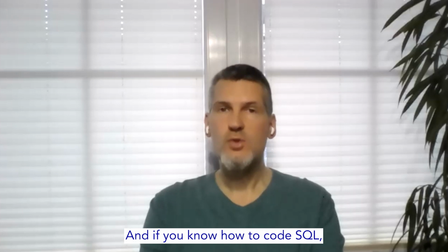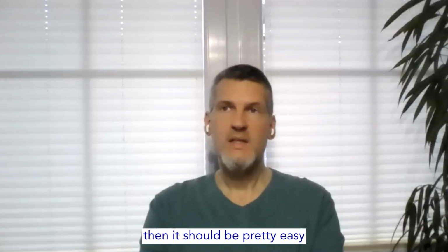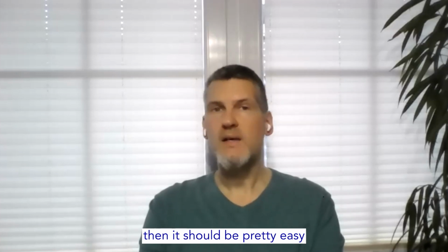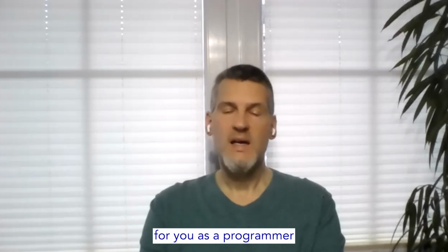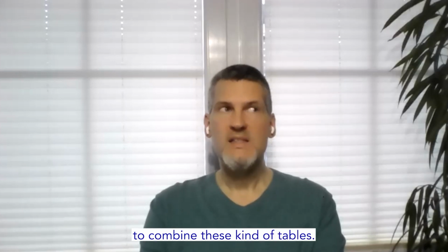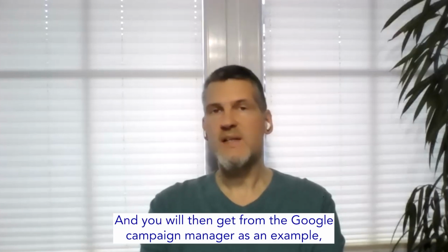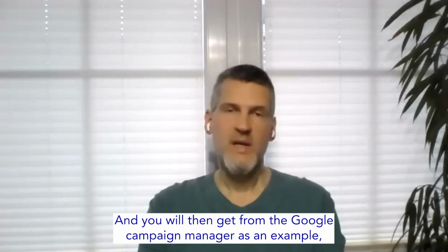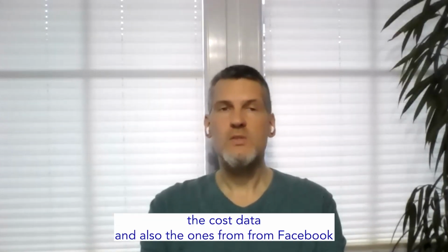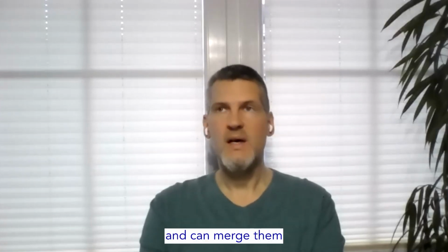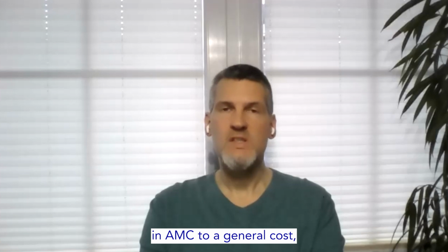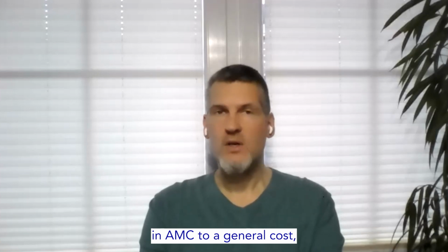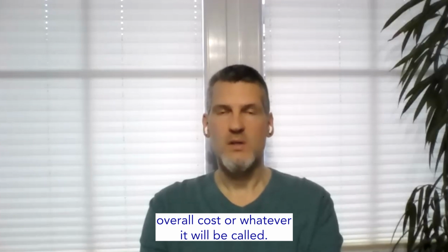And if you know how to code SQL, it should be pretty easy for you as a programmer to combine these tables. You will then get the cost data from Google Campaign Manager, as an example, and also from Facebook, and can merge them in AMC into an overall cost, whatever it will be called.